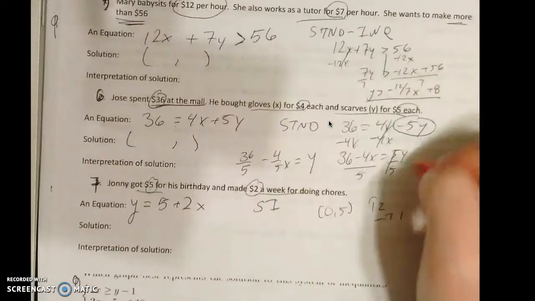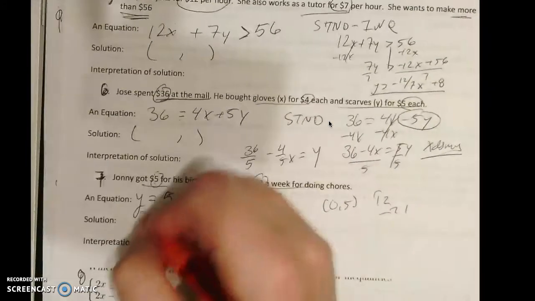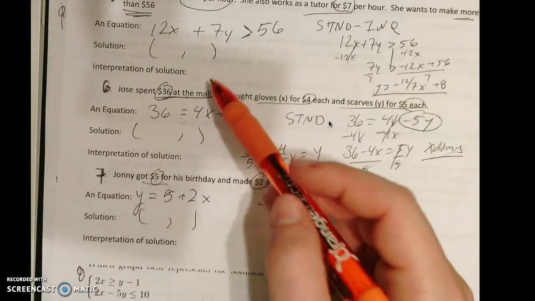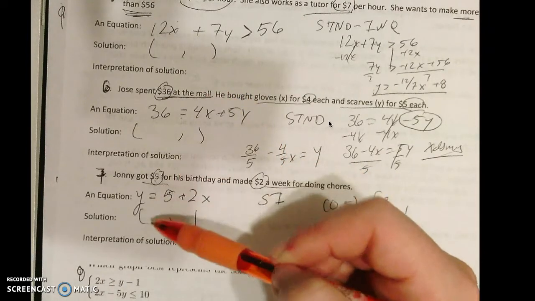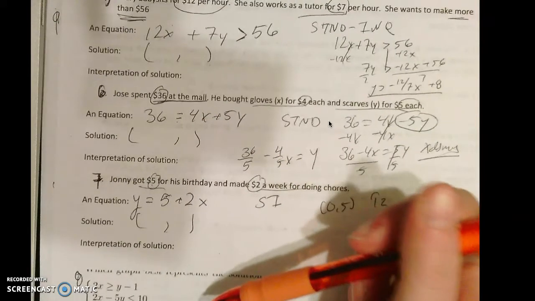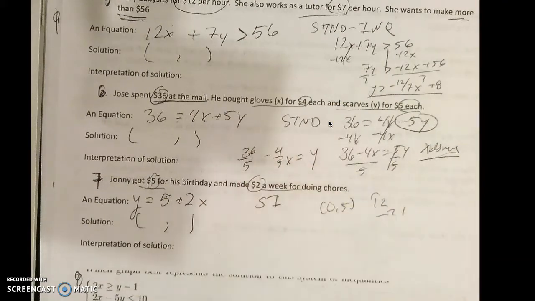Here I might graph this one on Desmos because it comes out unevenly. Find a solution point, and you actually make an interpretation of the solution just like you've done in your project. What does that point mean on this line? And once you've done that, then I can look at it. The answers are going to vary here.